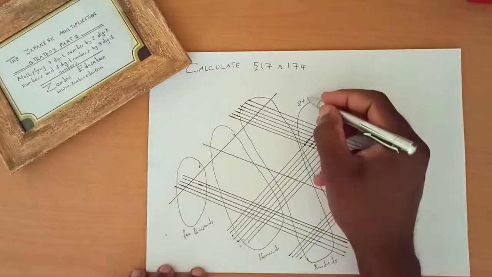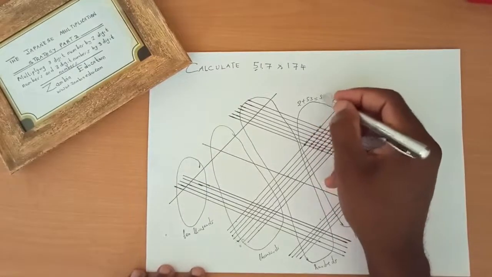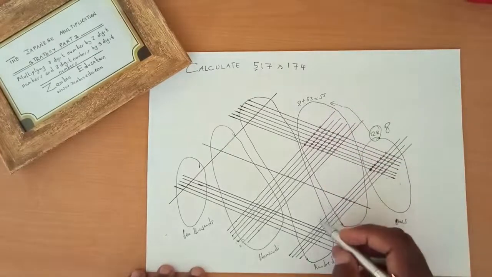So we have 53 there. So 2 plus 53 is giving us 55.